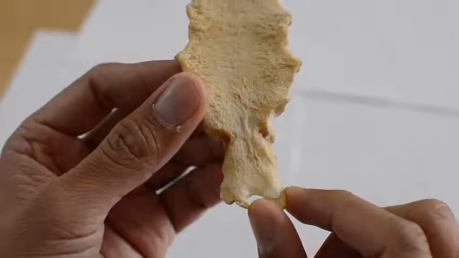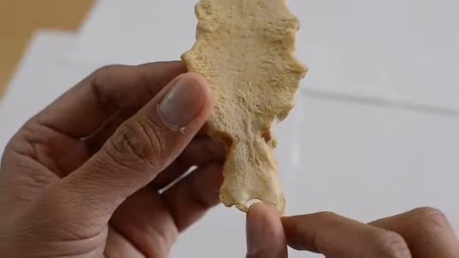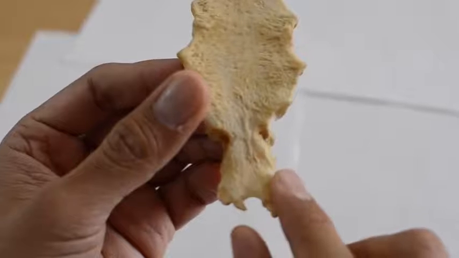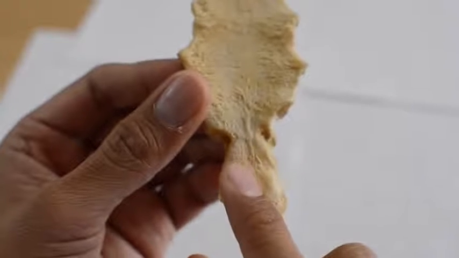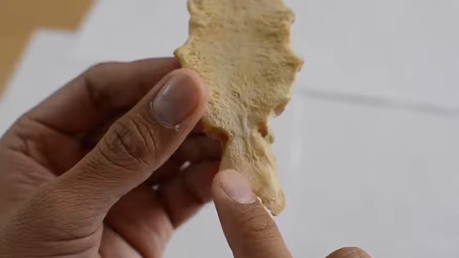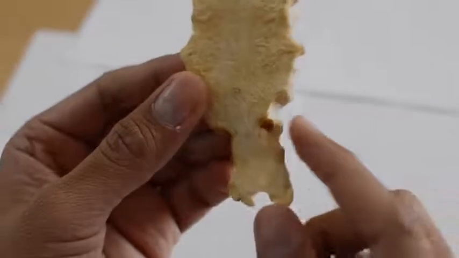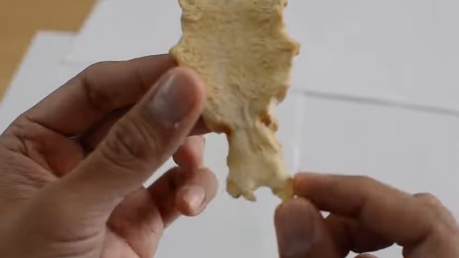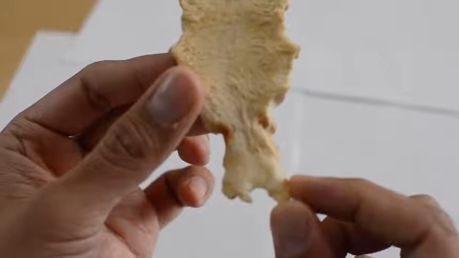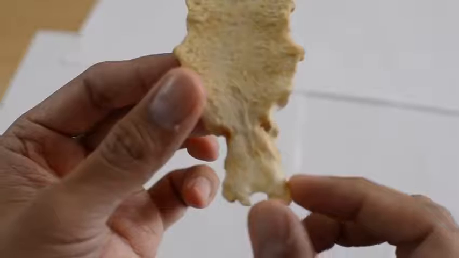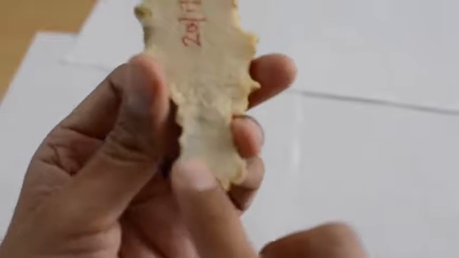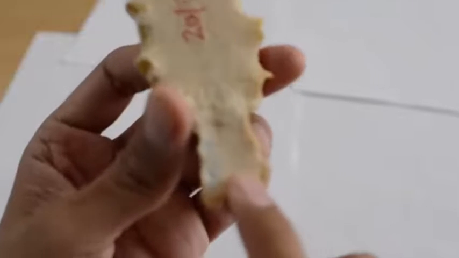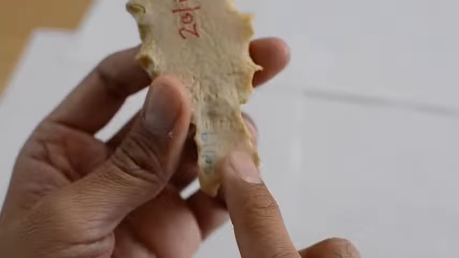The tip is providing attachment to uppermost part of linea alba. The anterior surface is providing attachment to rectus abdominis muscle and aponeurosis of external oblique abdominis. On either side, it provides attachment to aponeurosis of transversus abdominis and internal oblique abdominis muscle, whereas the posterior surface of xiphoid process provides attachment to sternal head of diaphragm.